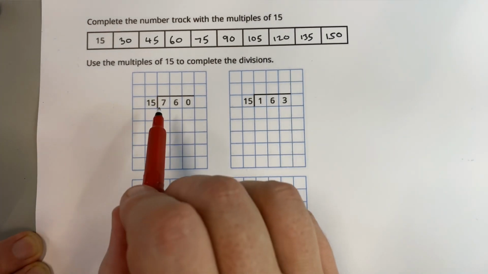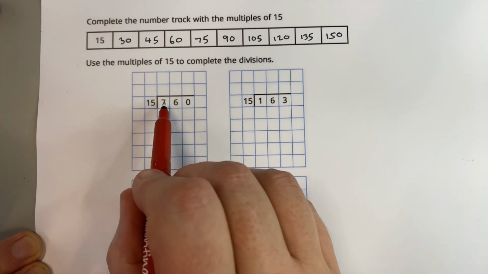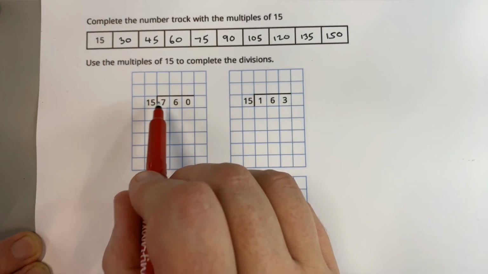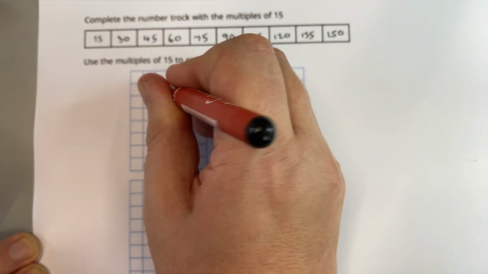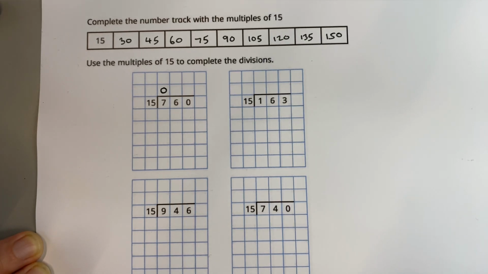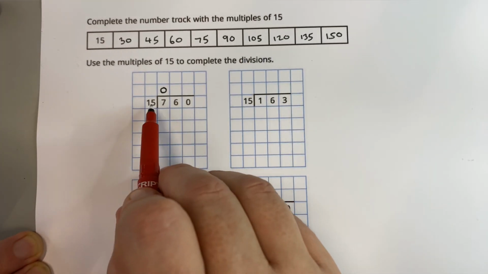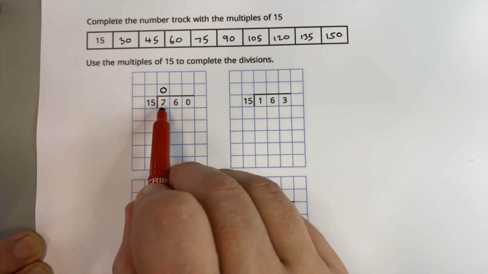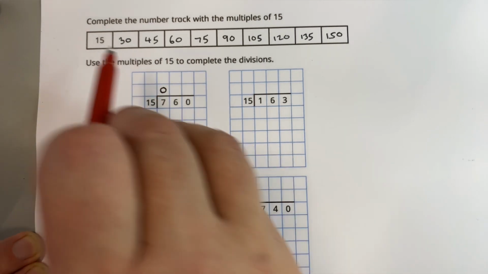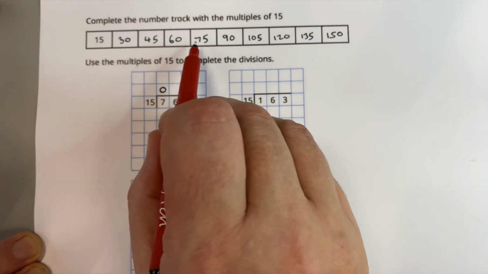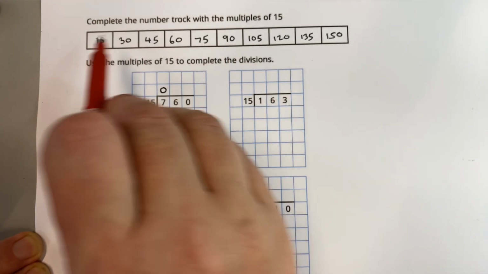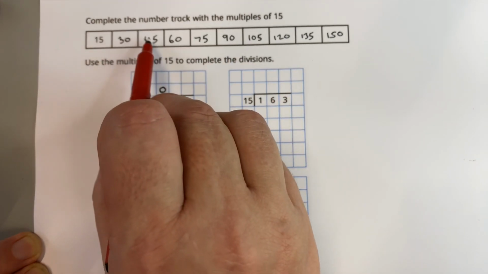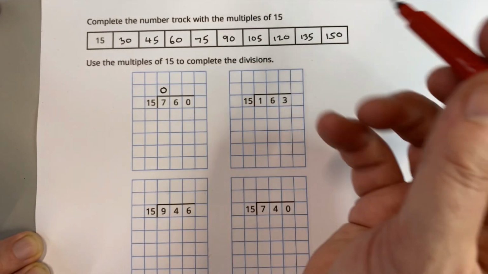So right, first of all, how many times can we divide 15 into 7? Well, the answer is 0. You can't fit 15 in there, even if you squish it really tightly. So now the question becomes, how many times does 15 go into 76? Look across our number line. 75. We can't do 90 because that would be too many. So it goes in 1, 2, 3, 4, 5 times.